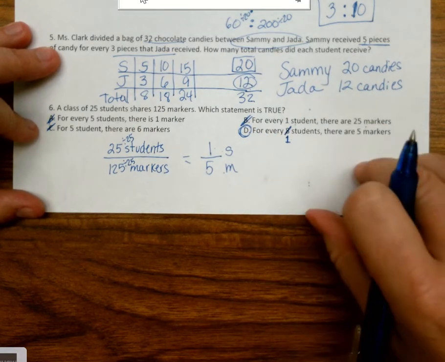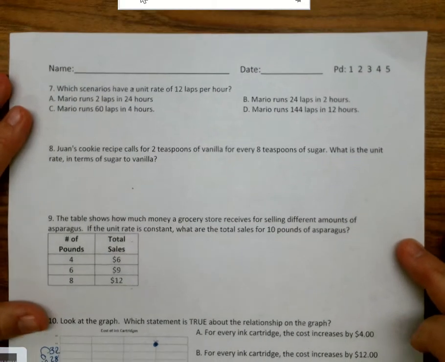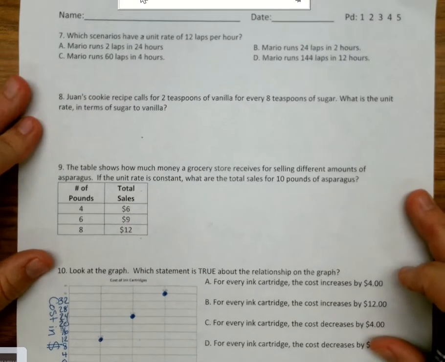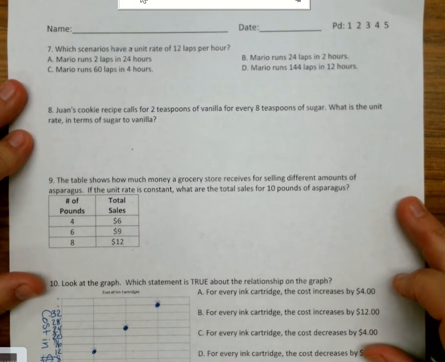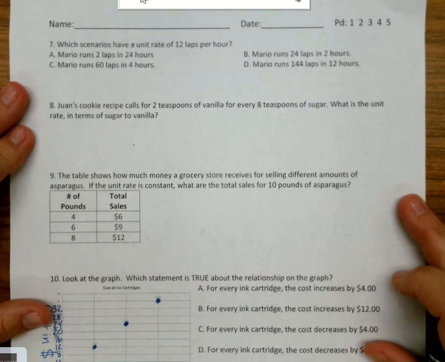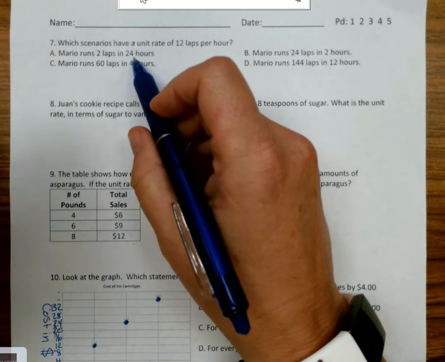Sorry about that. All right, let's flip it over, and we're going to the second side where we have question number 7 to start us off. For question number 7, we are looking at unit rate. Unit rate is always out of 1. For this problem, though, I'm going to put my 1 on top to kind of make it a little bit easier for me. We are simplifying each of these. That's what I need to do.